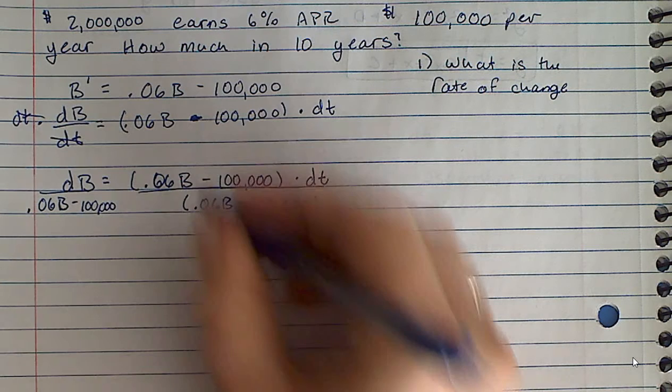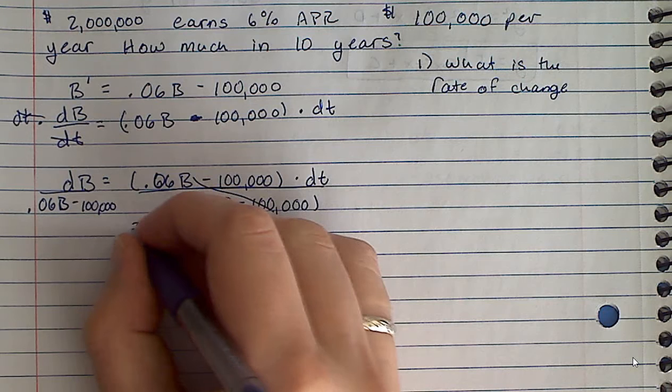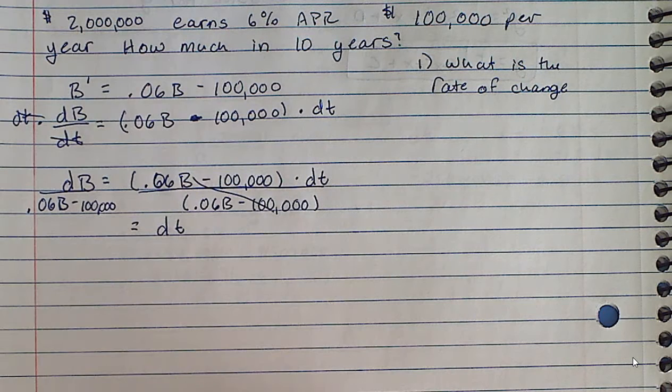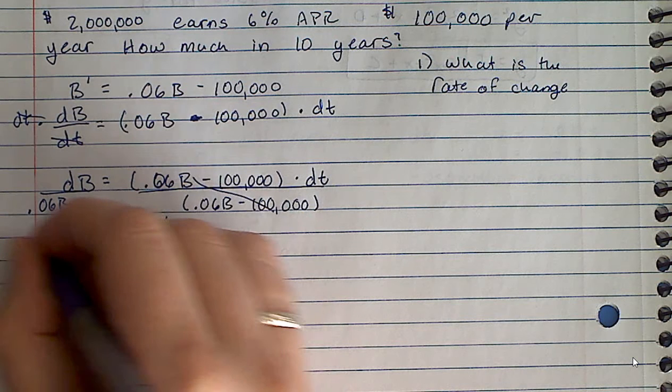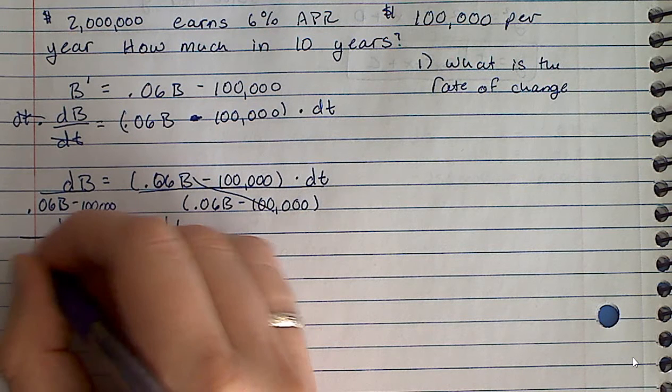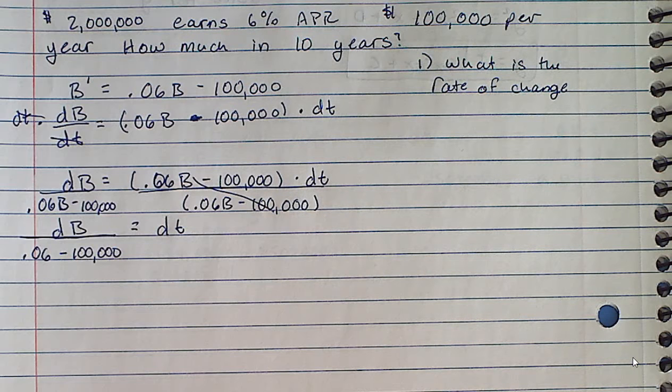So then this will cancel here. And on the right-hand side, all that's left is dt. On the left-hand side, I've got dB over 0.06b minus 100,000. Yeah, 0.06b, thank you.